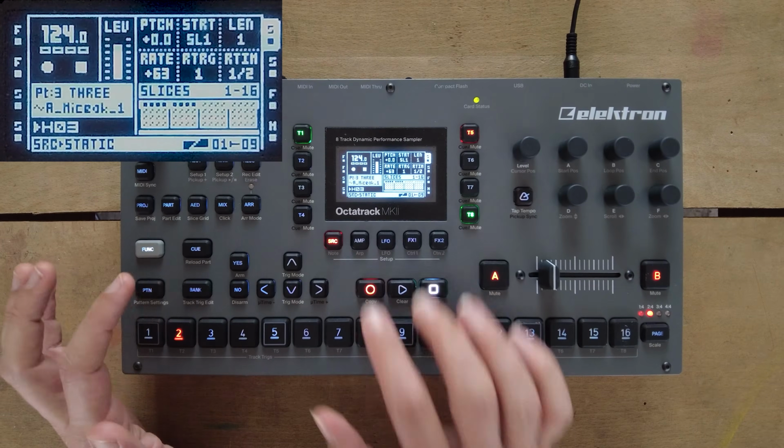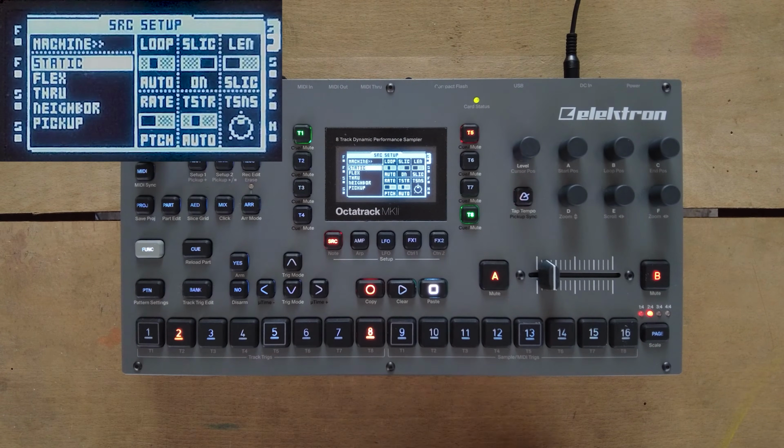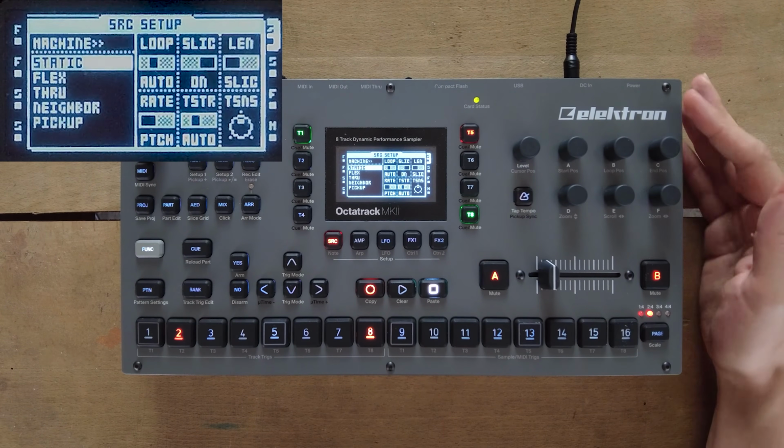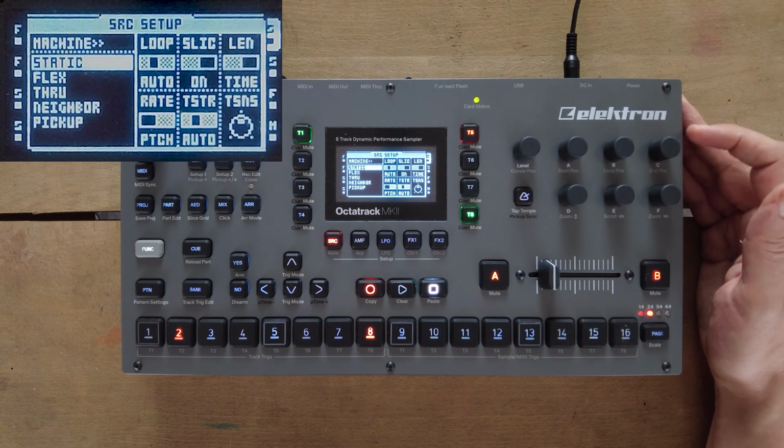Now you can hear that last slice stops playing. This is because it ends when the slice ends. But there's something you can do about this. If you don't want that, you can go into the source setup menu. And then here on the very right, it says length, which is set to slice right now. You can change this between time and slice.